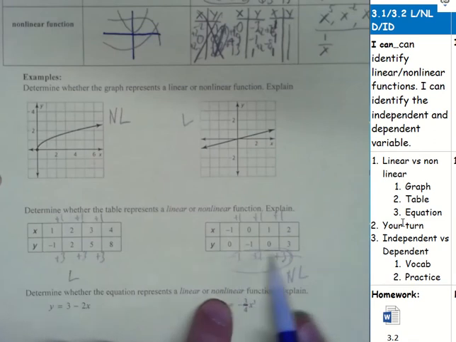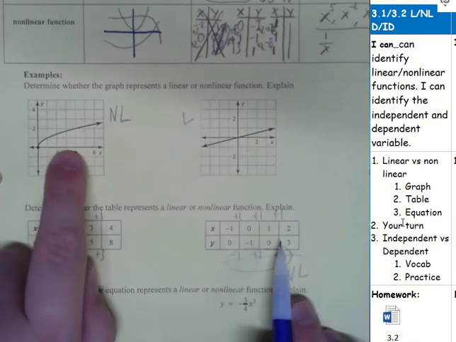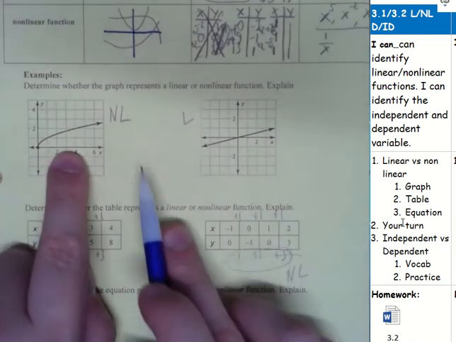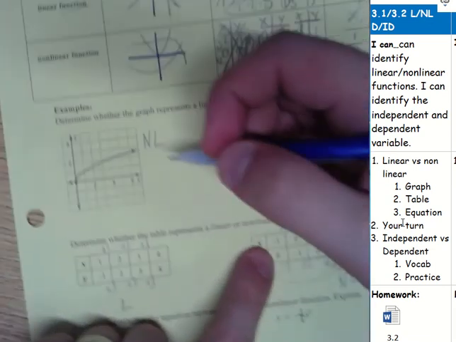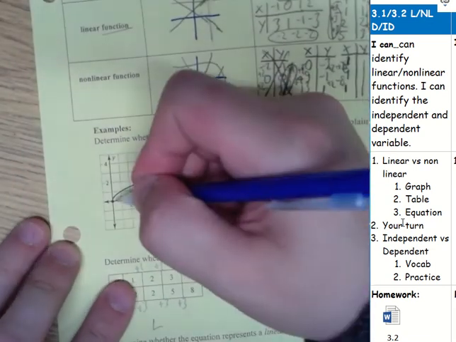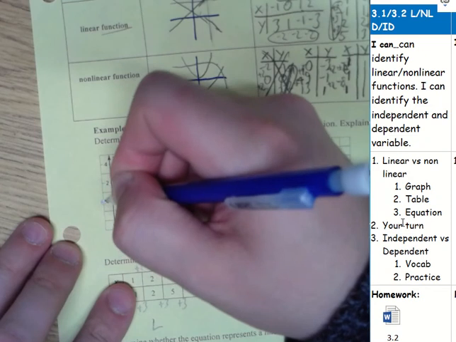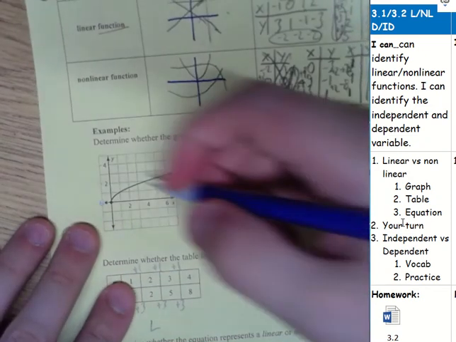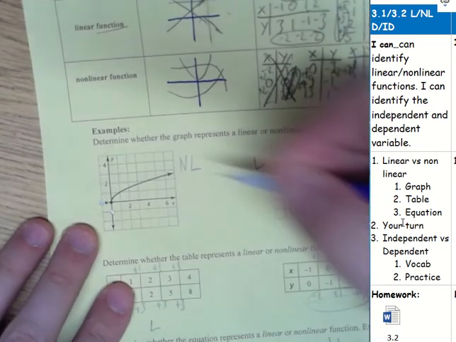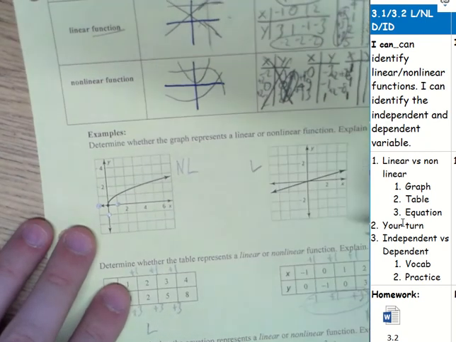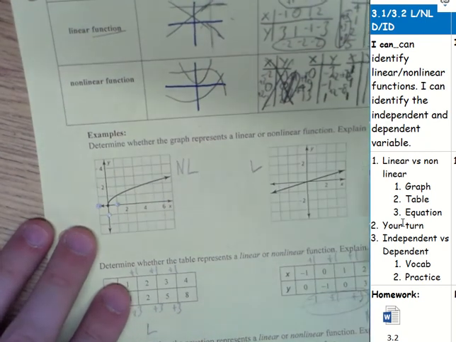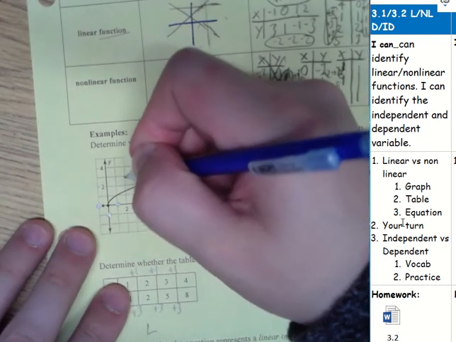I'm going to graph this on this graph. And we can kind of see how it wouldn't be a straight line, it would be a curved line, okay? So let's take a look. If I put -1, 0 on here, -1, 0 is right here. 0, -1 is right here. 1, 0 is here. And then 2, 3 is here.